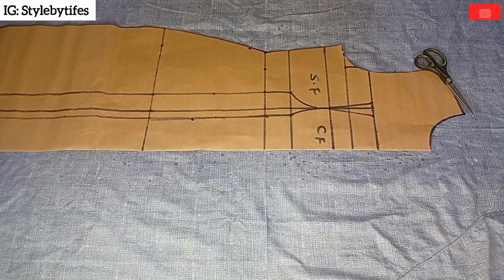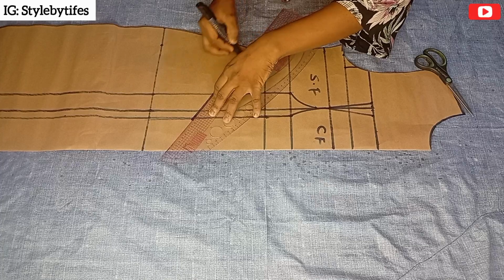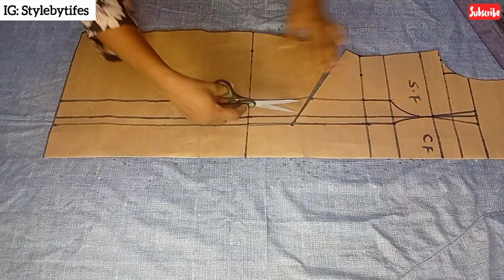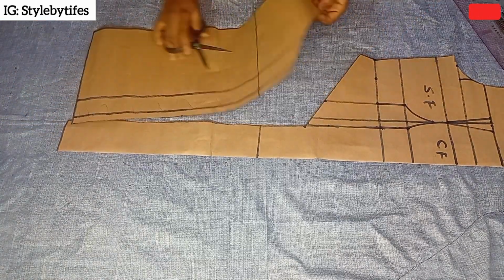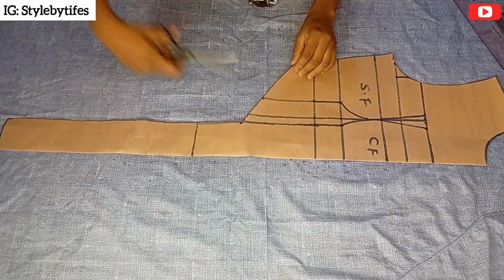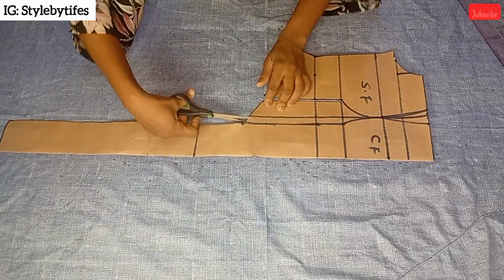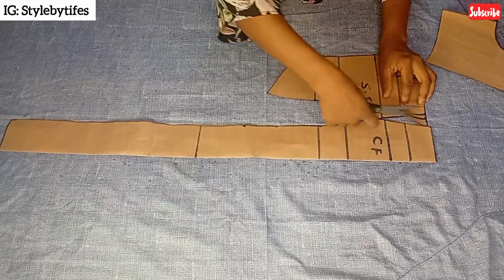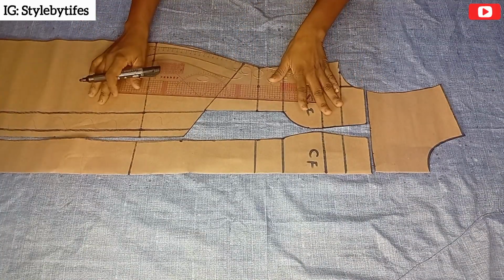So with the help of my curve rule, I'll go ahead and connect it to make the first line. Just go ahead and do the same thing you see me doing right now. And after doing that, I'll go ahead and cut it out, and that's basically all for the front pattern. So this is what the front piece looks like. This is all I have for the front piece.